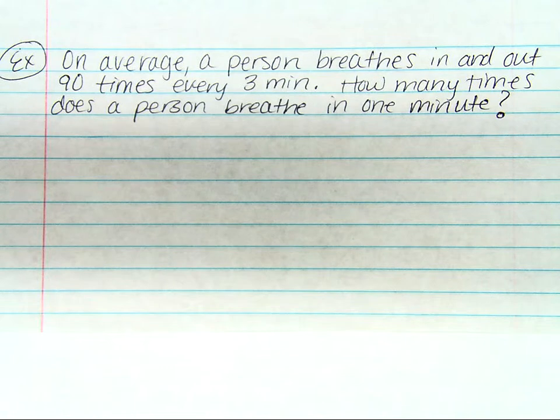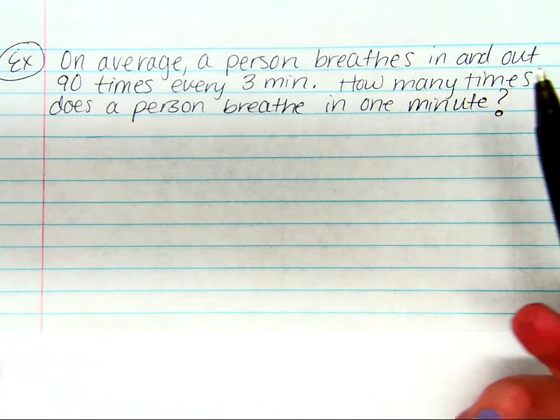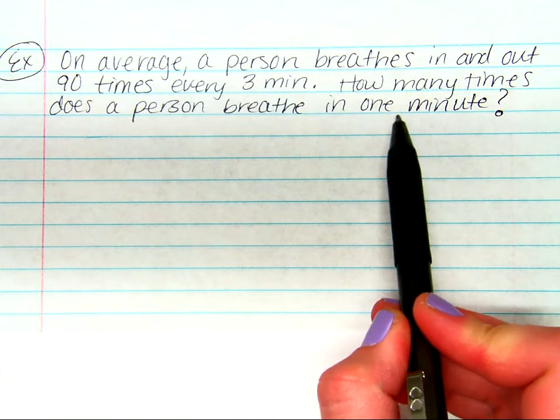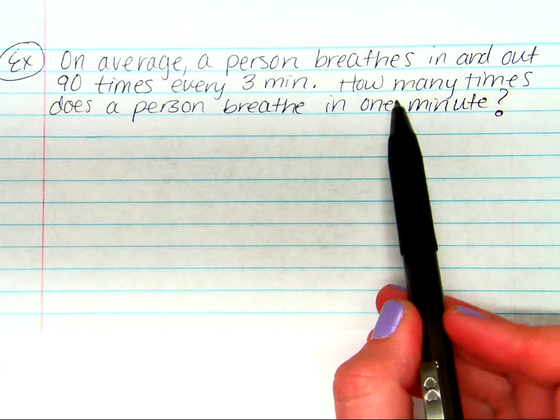We're going to go over a couple example problems involving unit rate. So here's one. It says, on average, a person breathes in and out 90 times every 3 minutes. How many times does a person breathe in 1 minute? So I'm looking for the breaths per 1 minute. Since it's 1 minute, that makes it a unit rate.